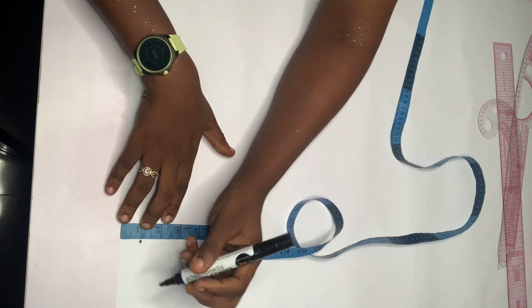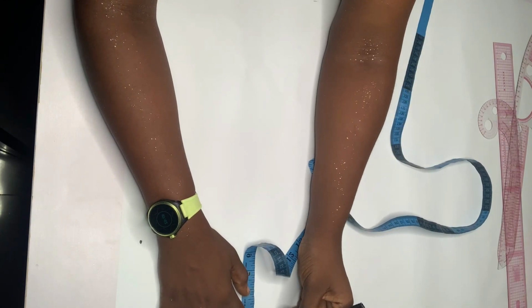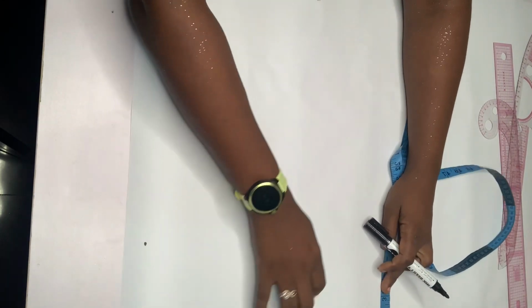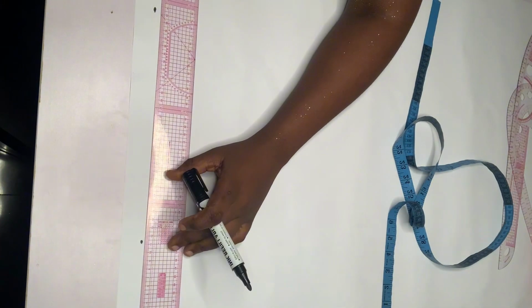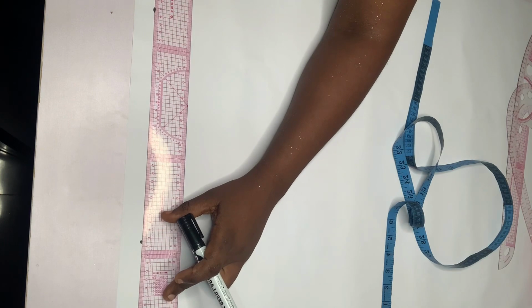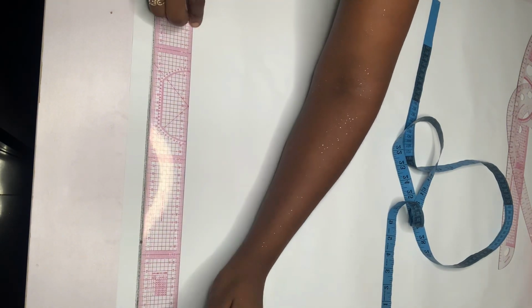To get started, first we'll mark out our border lines across our pattern paper using 1 inch on the vertical side of the paper and also 1 inch on the horizontal side of the paper. This borderline is going to serve as our starting point for our draft.